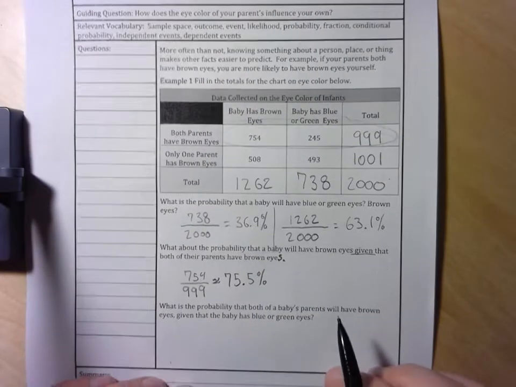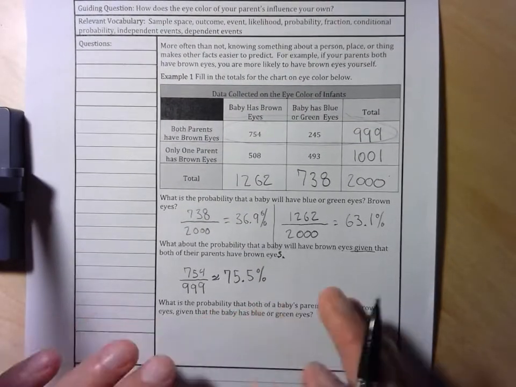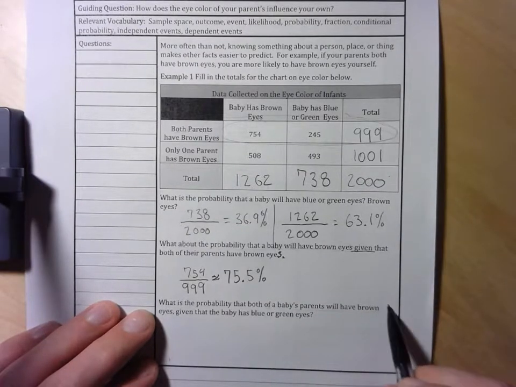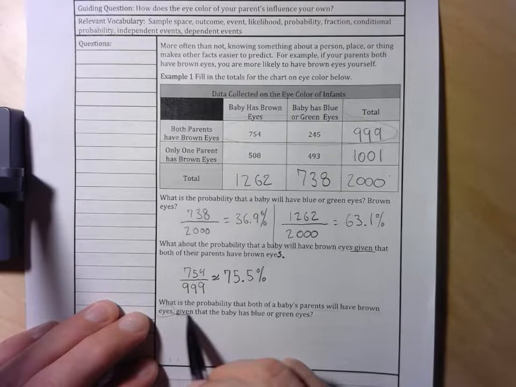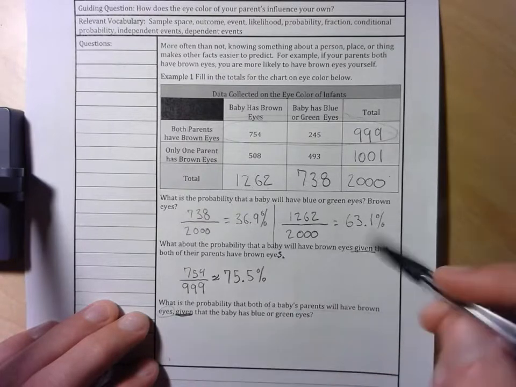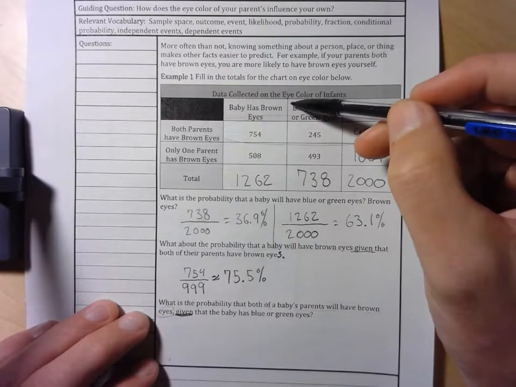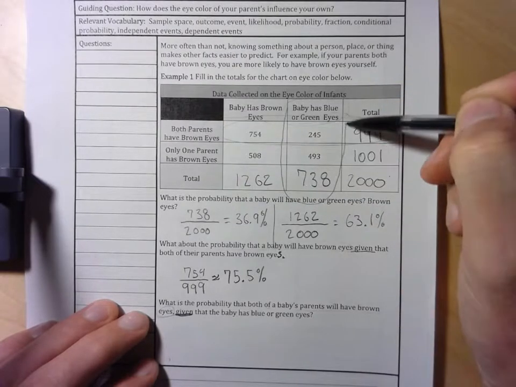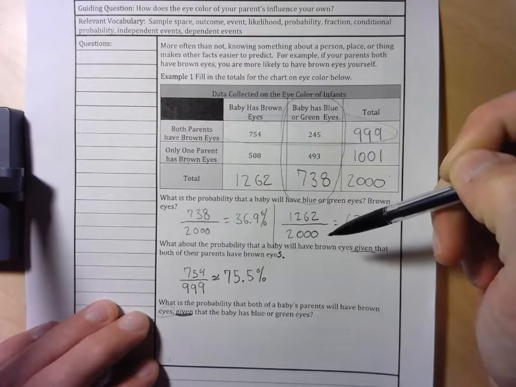And of course we can ask a similar question. What is the probability that both of a baby's parents will have brown eyes given, so there's our key word for conditional probability, that the baby has blue or green eyes? So we go to the case where the baby has blue or green eyes, and we limit ourselves to this column only.